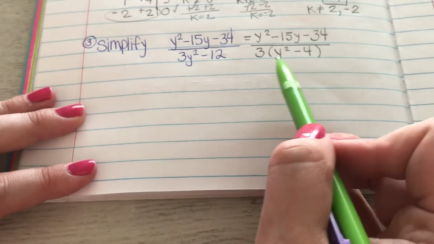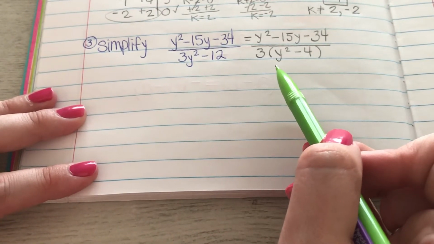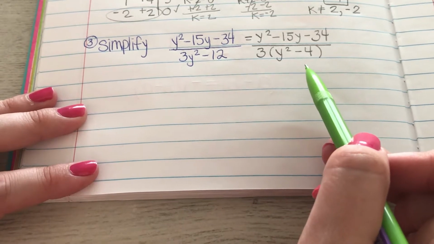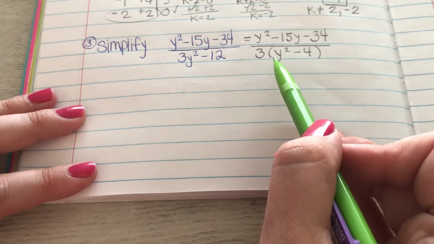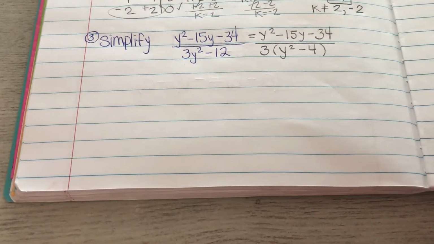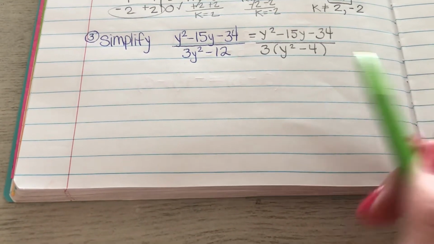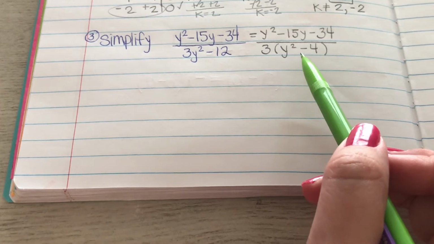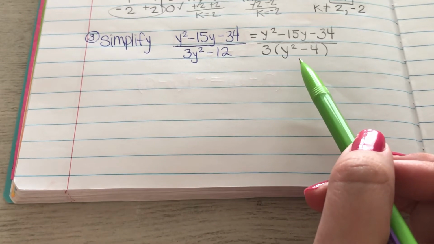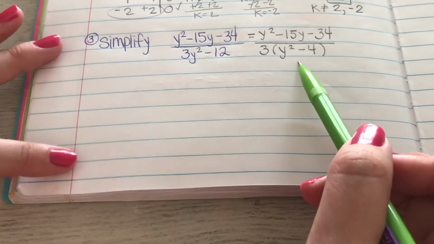Here's something that looks very similar to the last problem I just had, and the only difference is the variable. They used the letter K in the last one, and now they're using the letter Y in this one. That's the only difference. So I already know how to factor that one. I'm going to go ahead and show you guys how, but I already know how to factor that one.